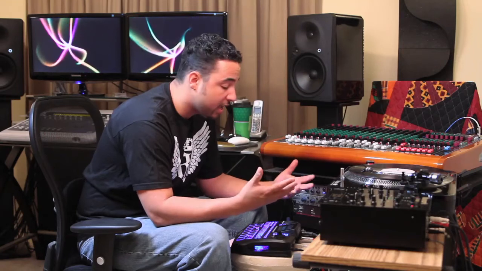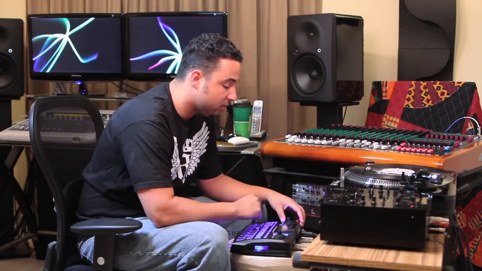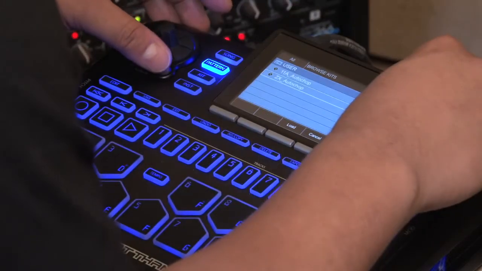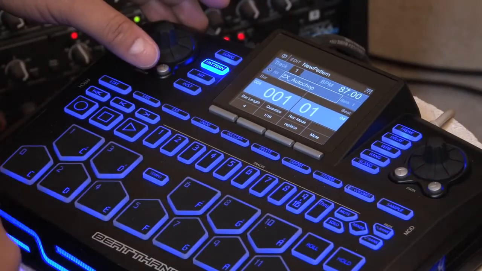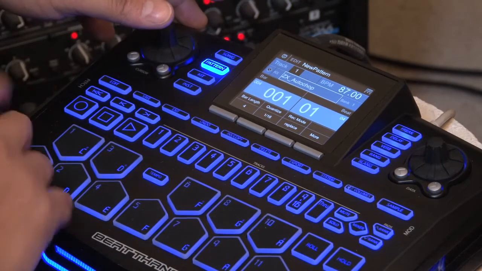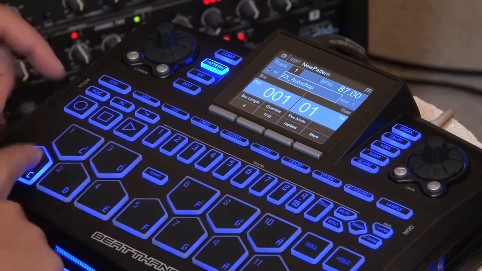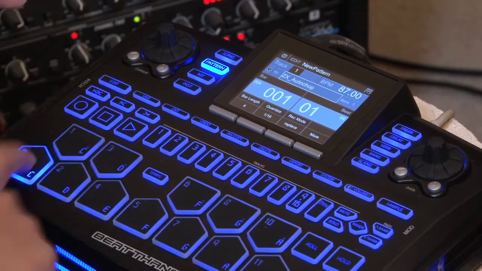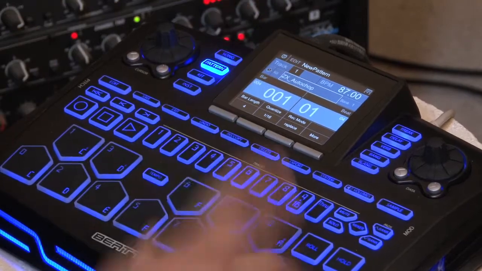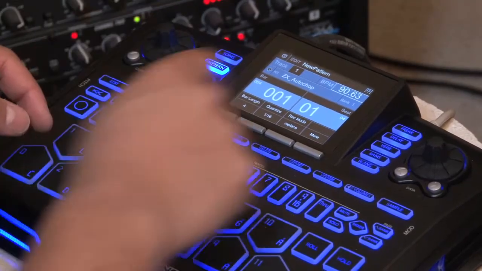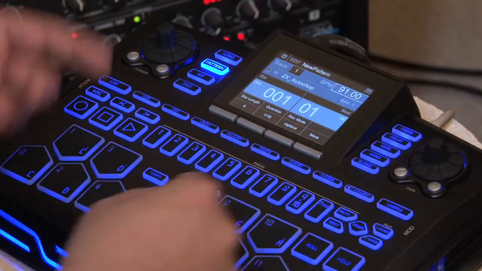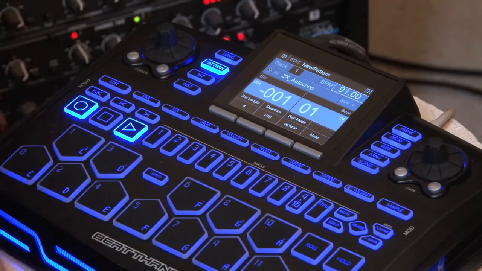Alright, so now I've got that kit built out of my chopped samples, and I'm ready to make a beat out of it. So I'm just going to go to pattern mode and find my ZX kit that I just made. And then I can make a beat out of it. Maybe set my tempo to like 90, 91, something like that. Hit record and play.